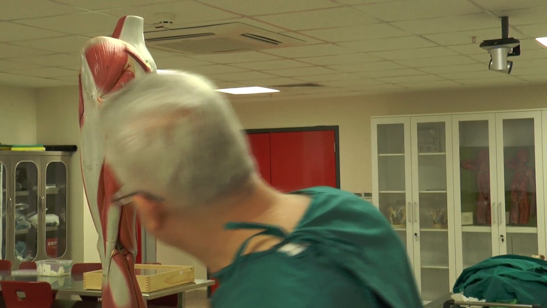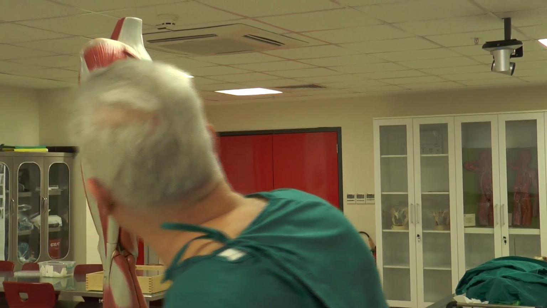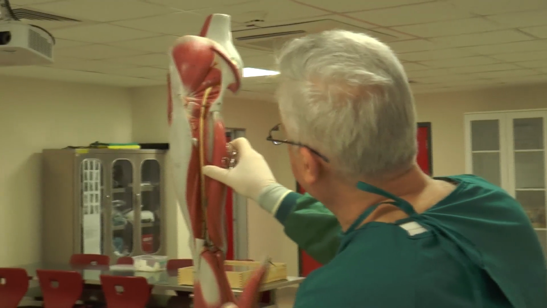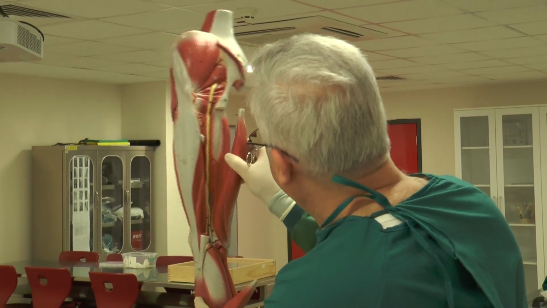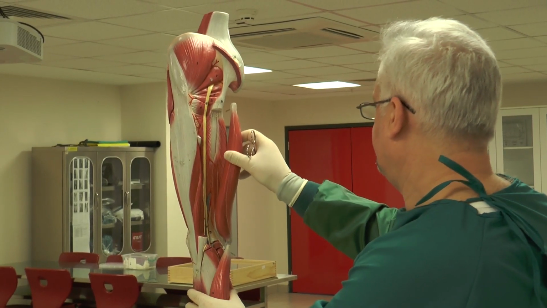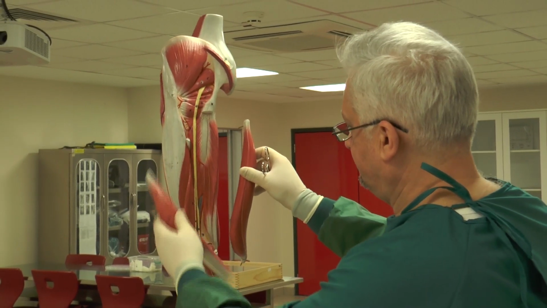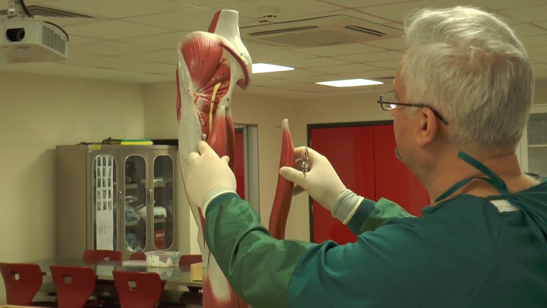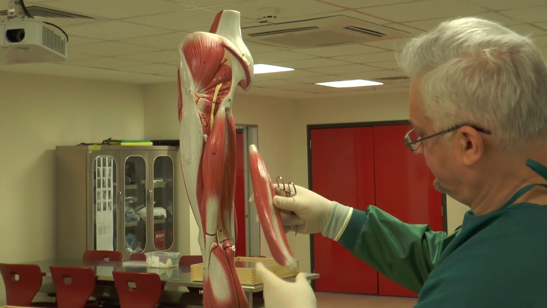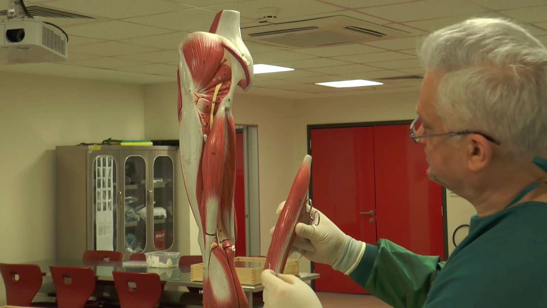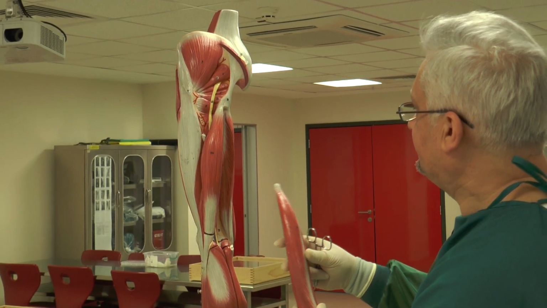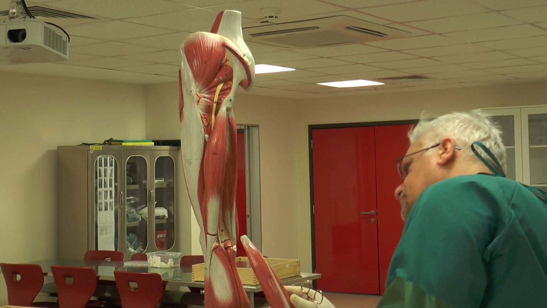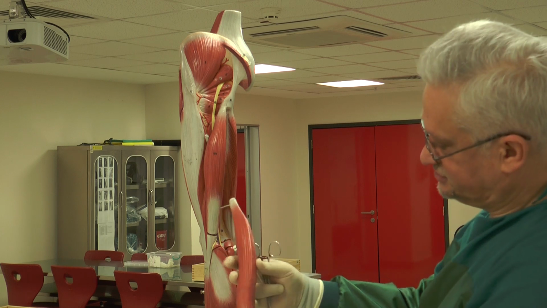Okay, so on the medial part, this is the biceps femoris muscle, and the top muscle here is the semitendinosus, and it's not separated here.